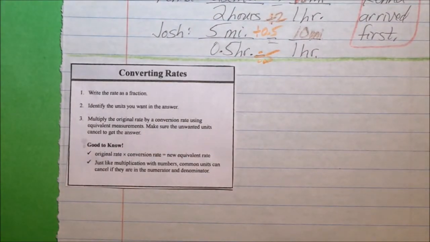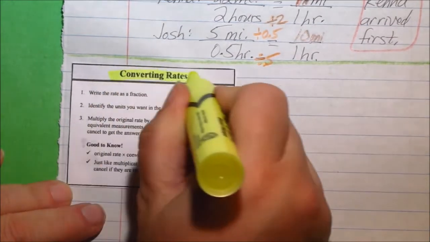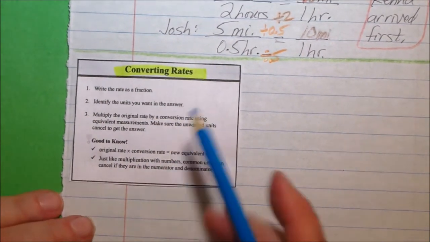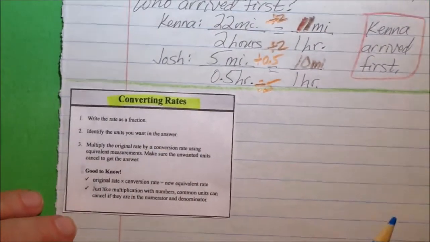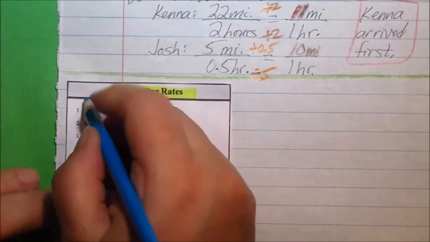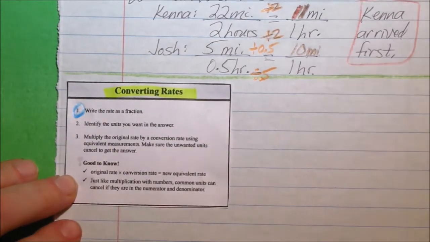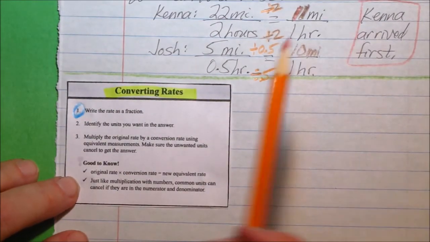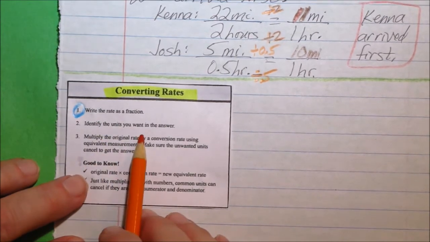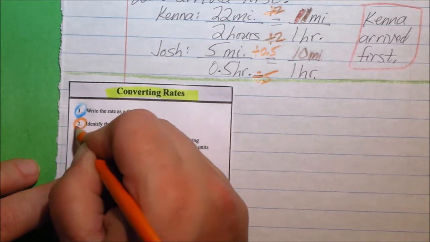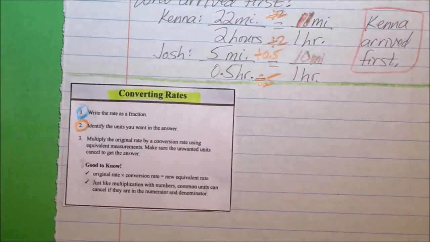Okay, so converting rates. So step 1 for converting rates is to write the rate as a fraction. All right, well, that's what we've been doing all along. Figure out what the rate is and write it as a fraction. No big deal there. The second thing is to identify the units that you want in the answer. So you're converting from one set of units to a new, different set of units.